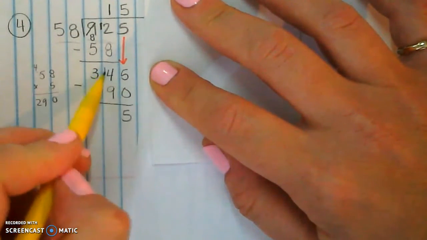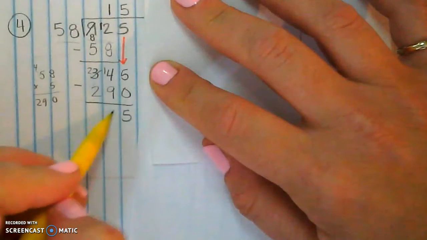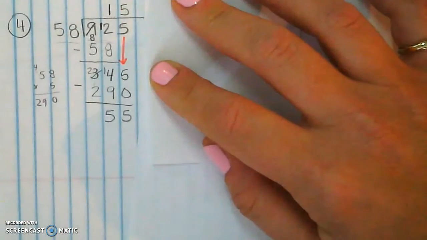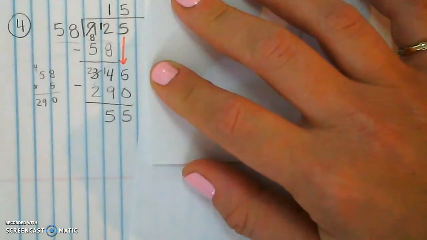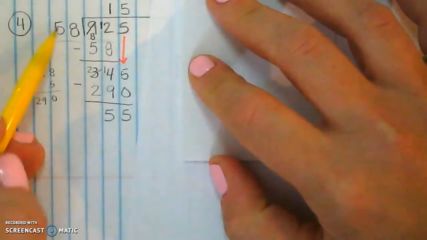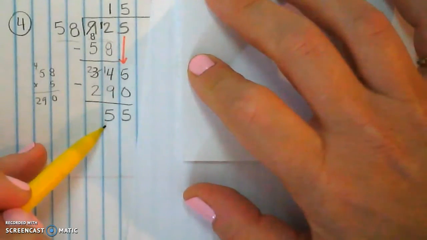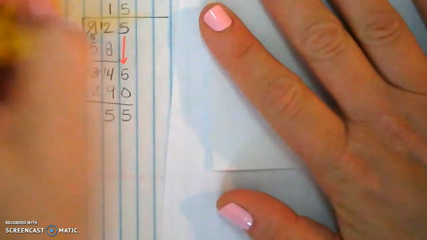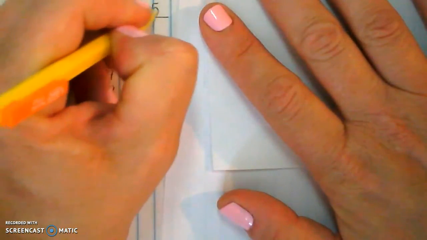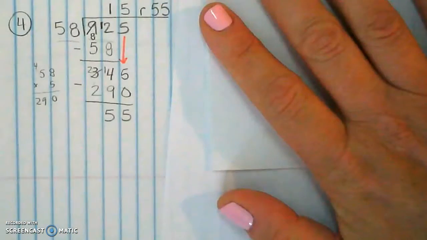5 minus 0 is 0. 14 minus 9 is 5. So very close, right? We had 55 left. I don't have any more digits. My remainder is 55. So the answer to this problem is 15, remainder 55.